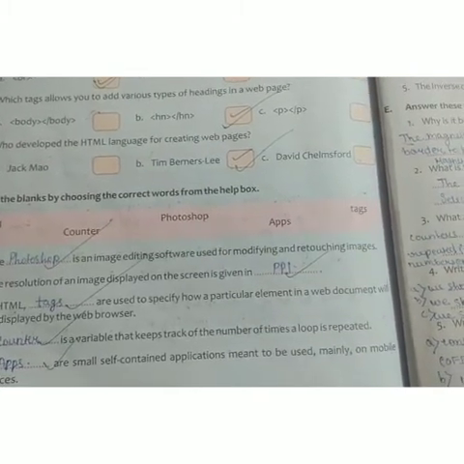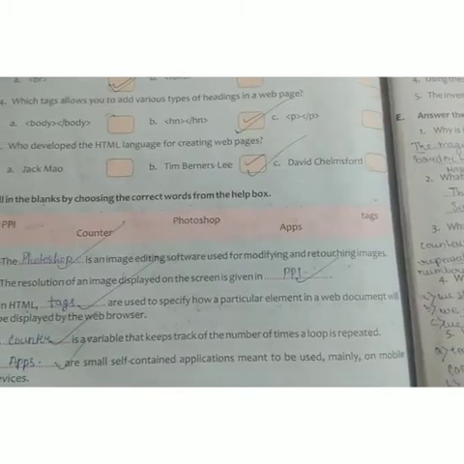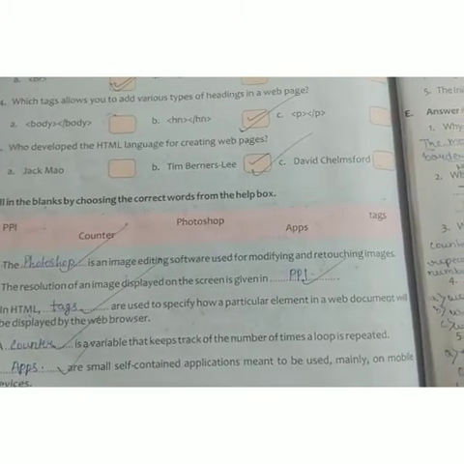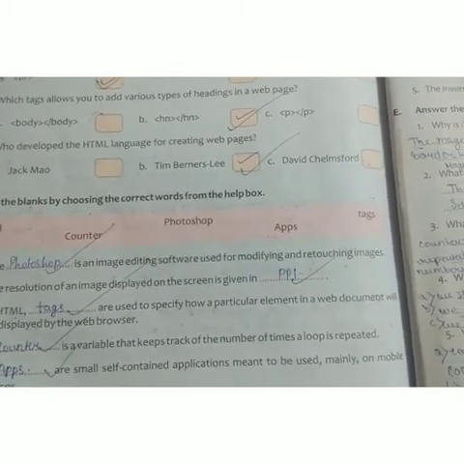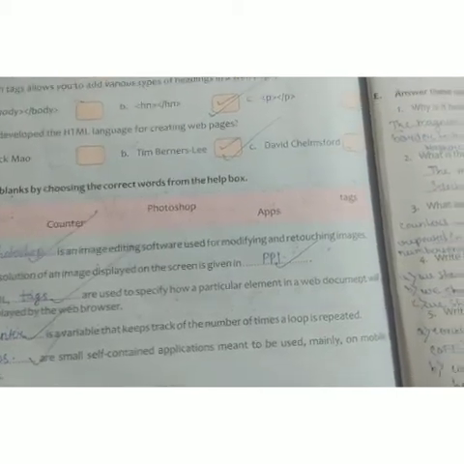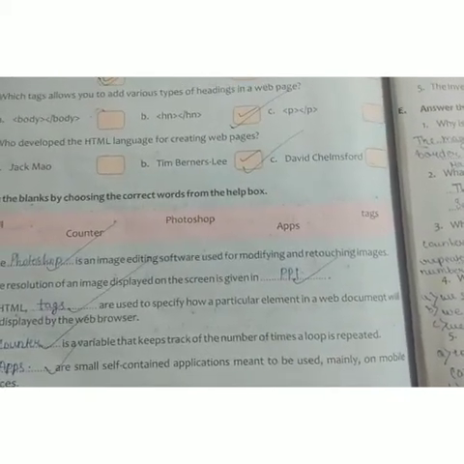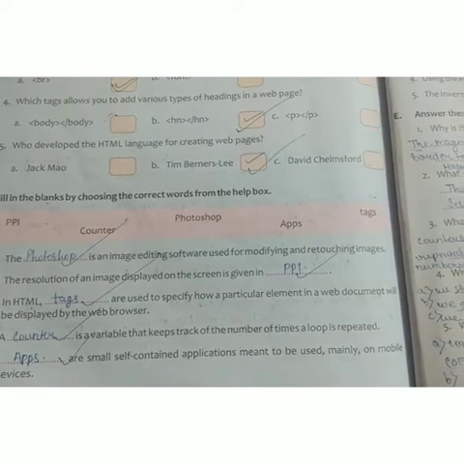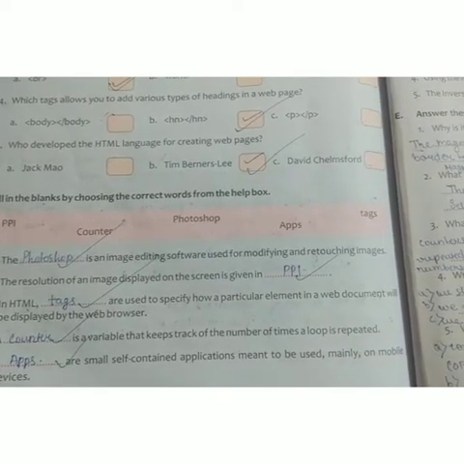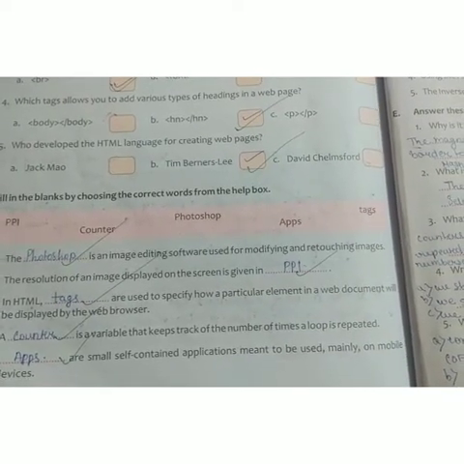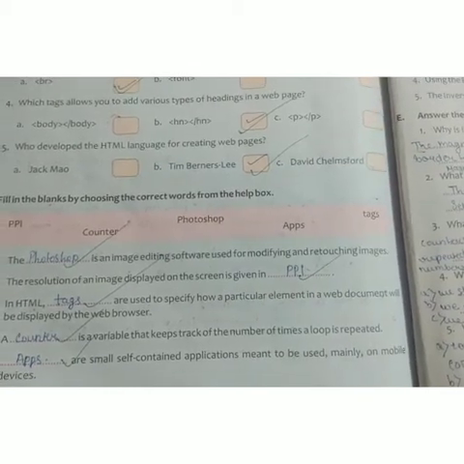So it's tags. Fourth, a dash is a variable that keeps track of the number of times a loop is repeated. So counter variable. Fifth, dash are the small self-contained applications meant to be used mainly on mobile devices. So apps are small self-contained applications.